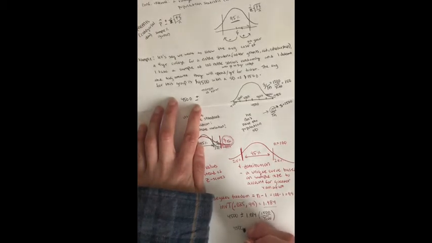297.6. The subtraction side. And the addition side.